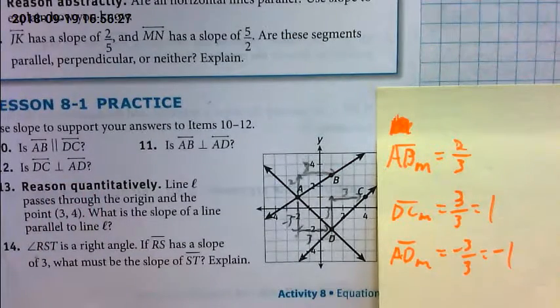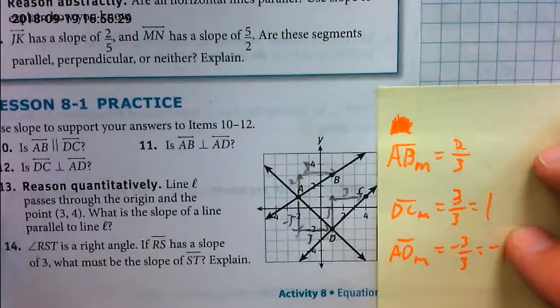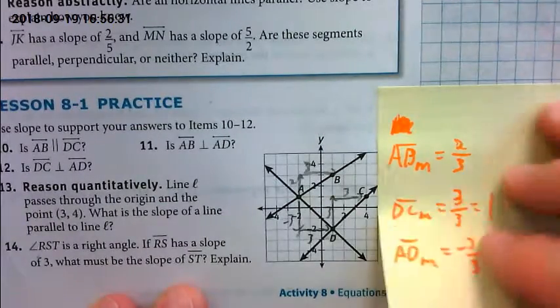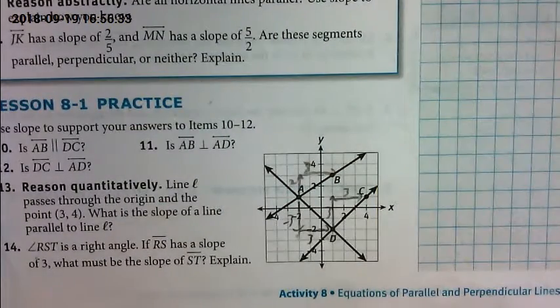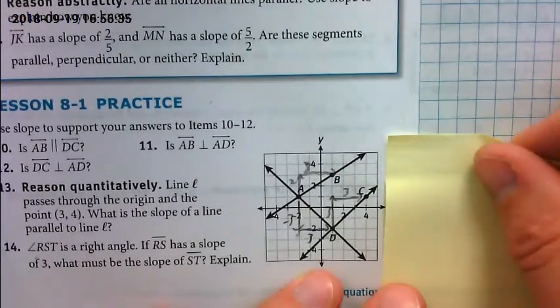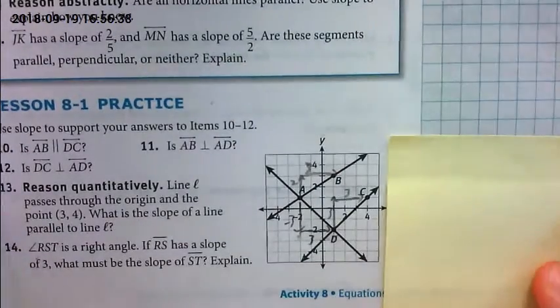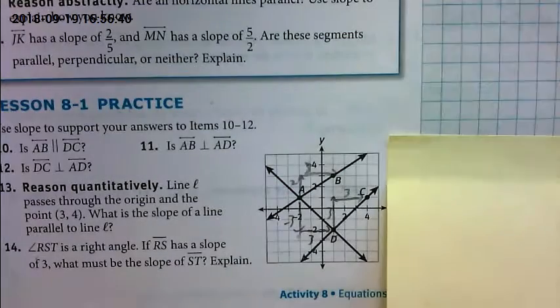Now, if you look at 14 on that same page. So number 14, we have, 14 is a right angle. If RS has a slope of 3, what must the slope of ST be?